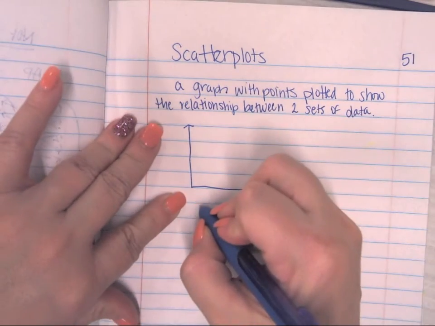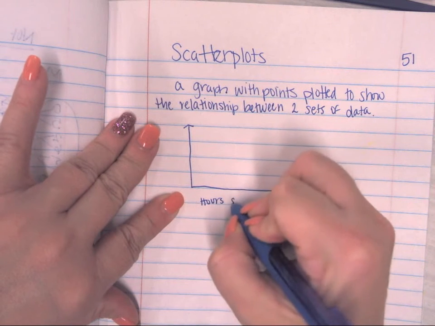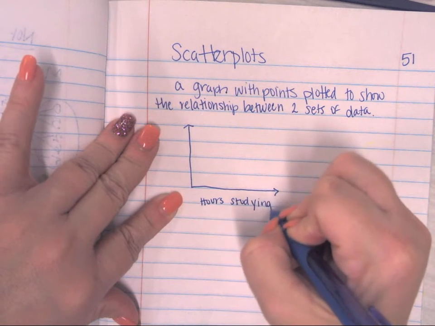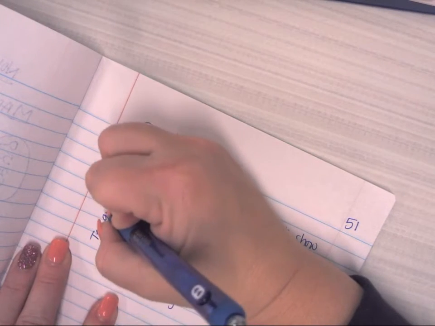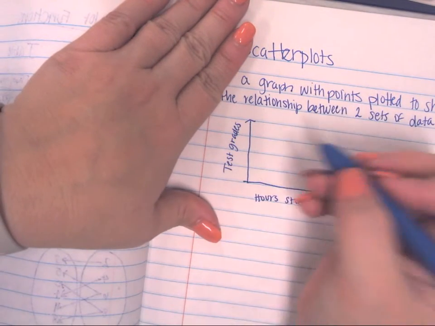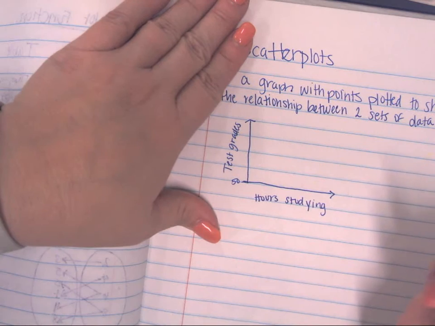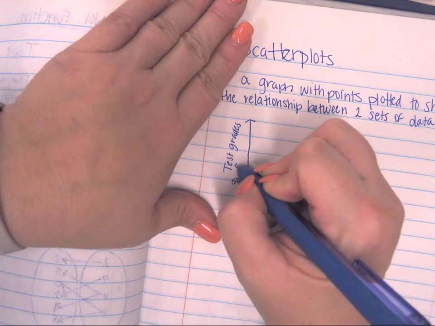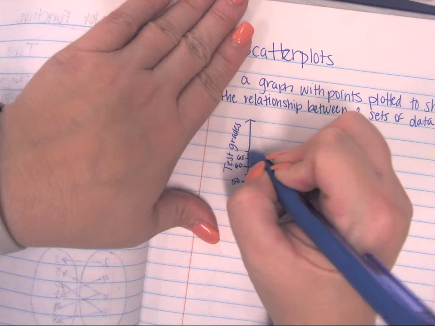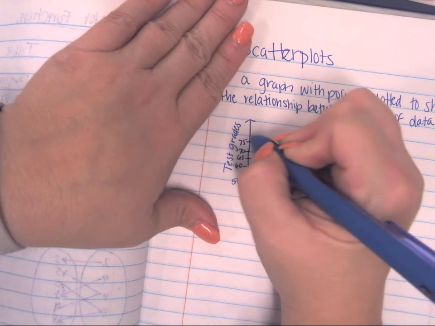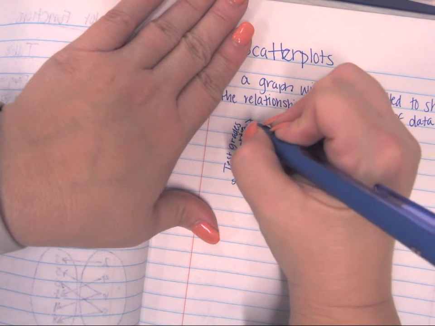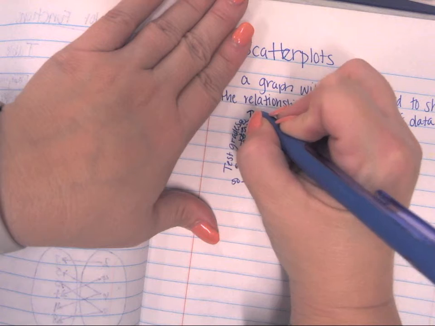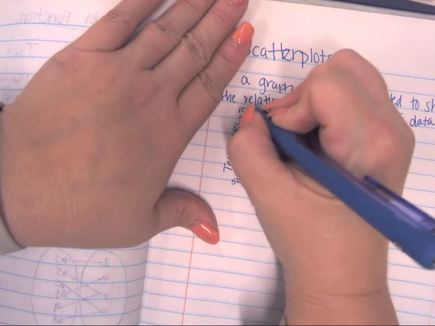And we're going to say hours studying versus test grades. Okay. All right, so you know that the lowest you get on a test is a 50. Okay, and we're going to go, you can get 55, 60, 65, 70, 75, 80, 85, 90, I need to go up a little bit more with this, 95, and then 100.